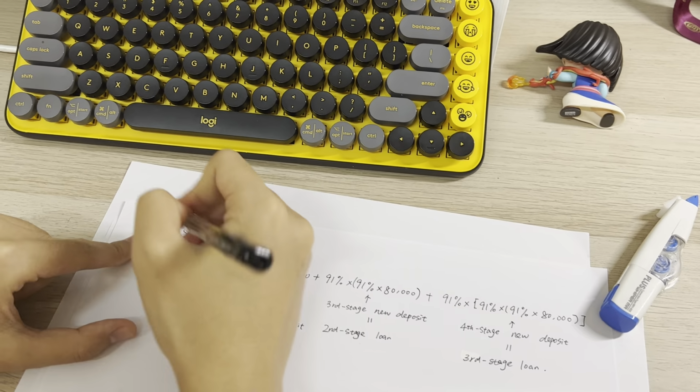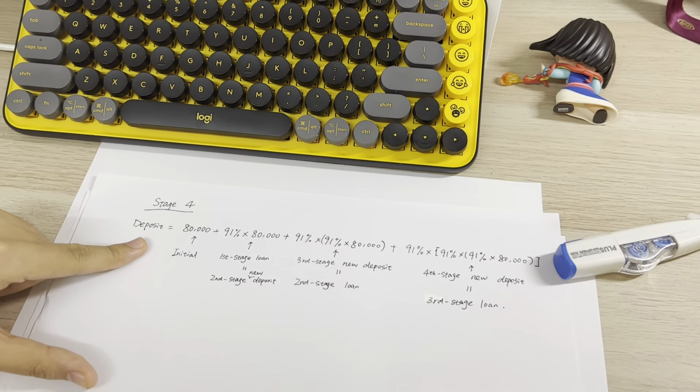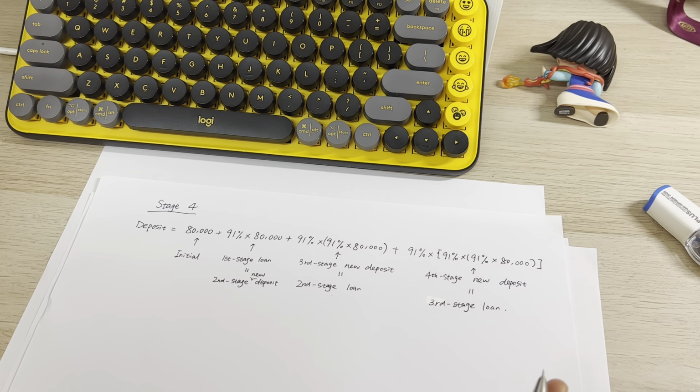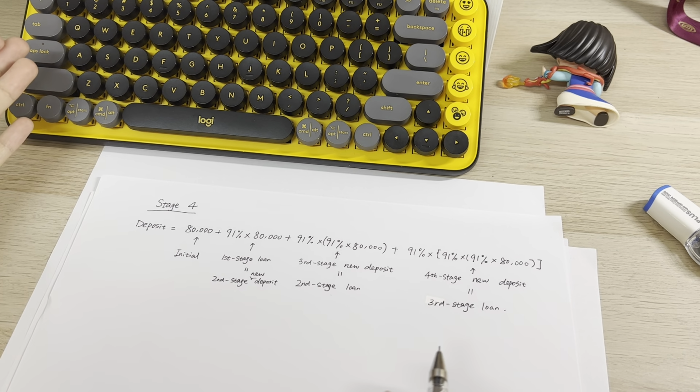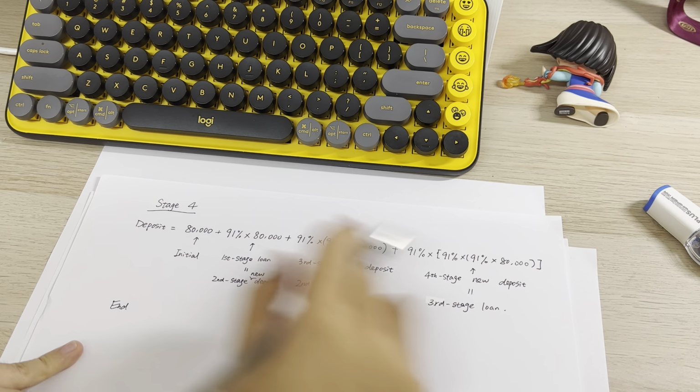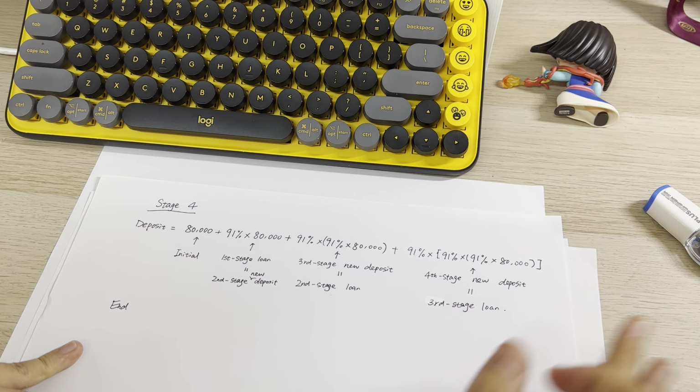Okay, this is for stage 4. Then we actually found some patterns from stage 4, right? So in the end, we can further write stage 5, 6, and so on.